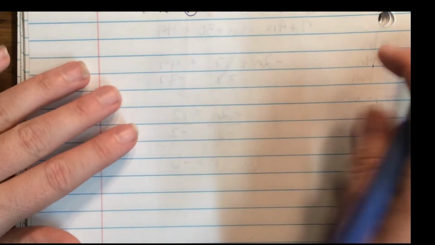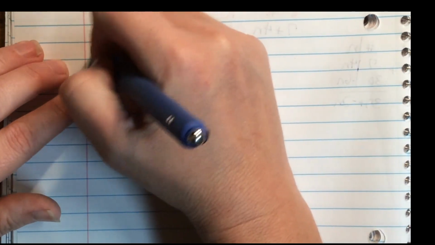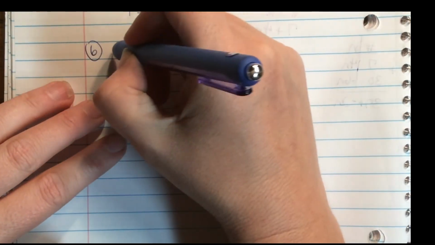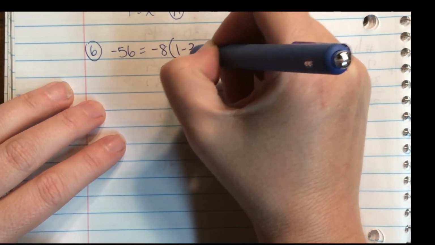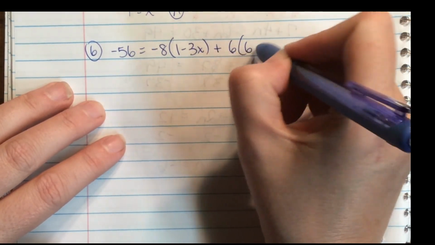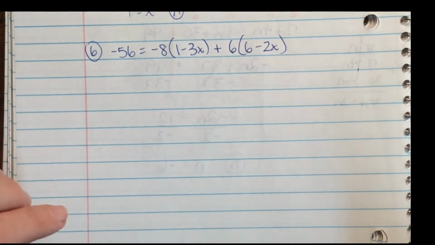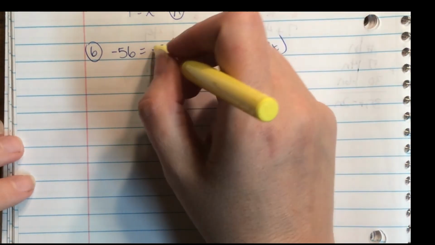So number 6, I got negative 56 equals negative 8 times 1 minus 3x plus 6 times 6 minus 2x. And I'm going to distribute this negative 8.